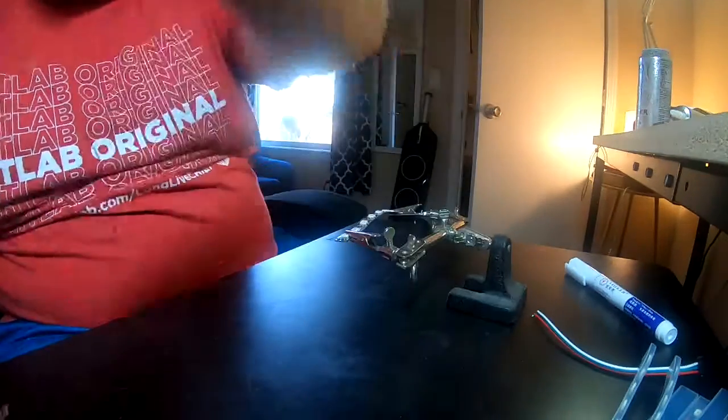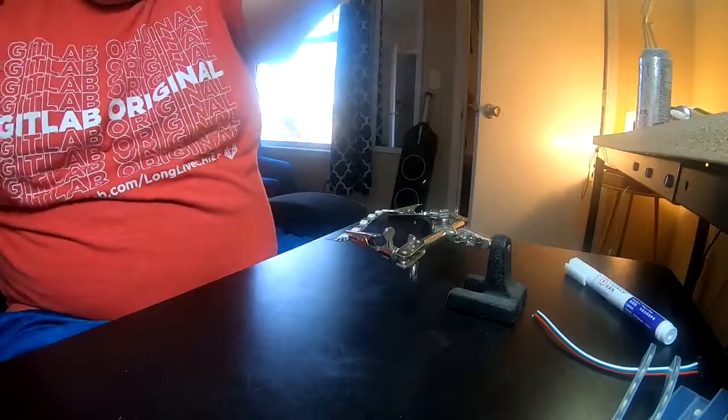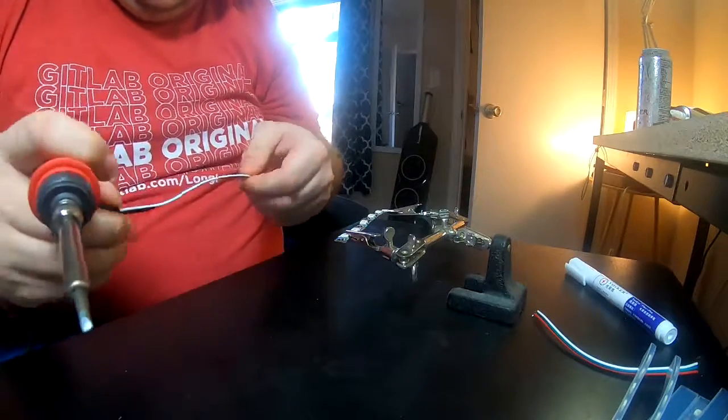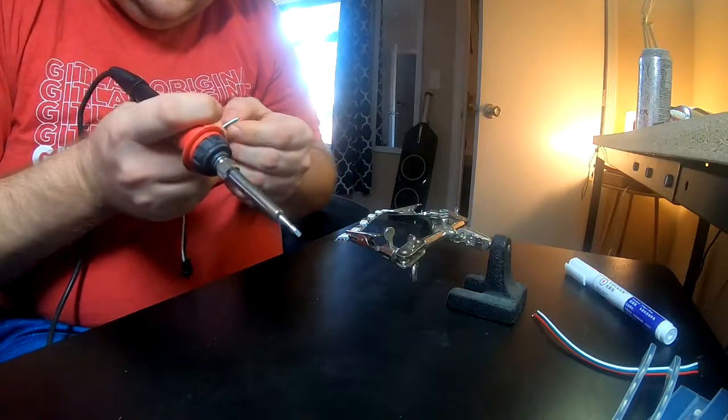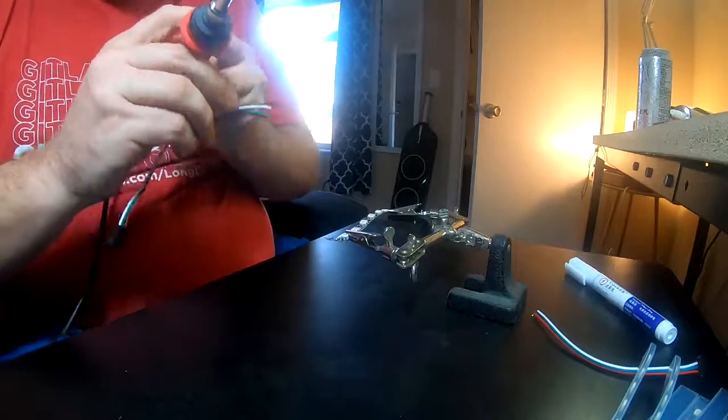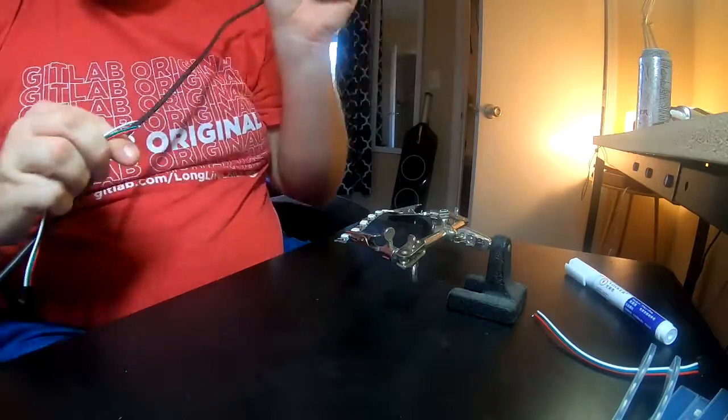Okay, so I got my solder on there. Now I'm going to try to reflow. This is the part that I'm new to.